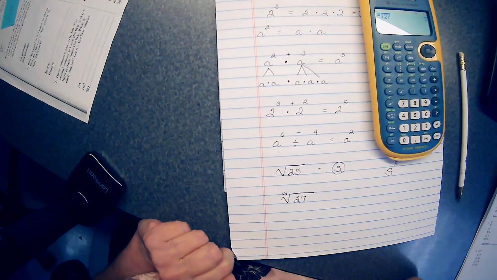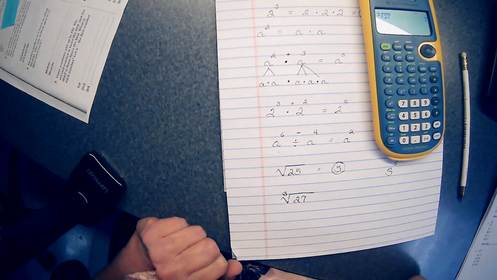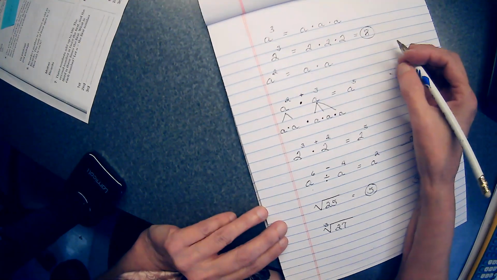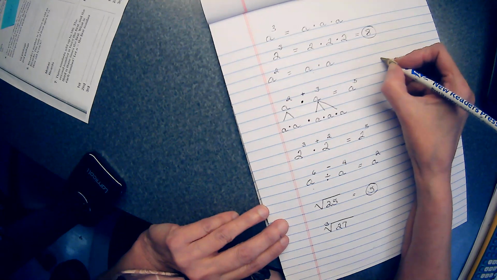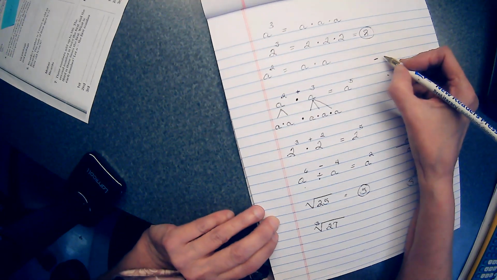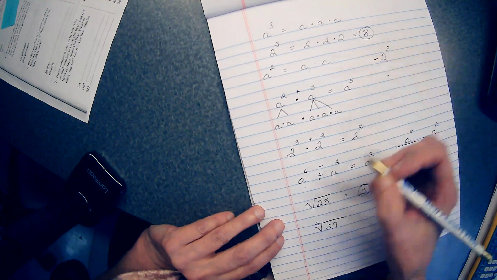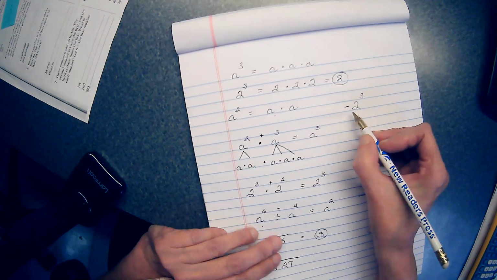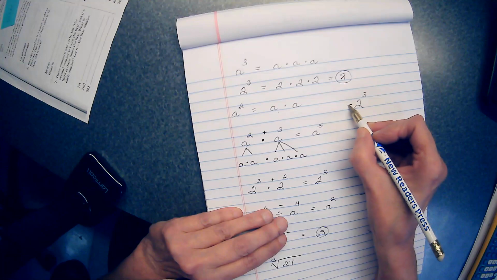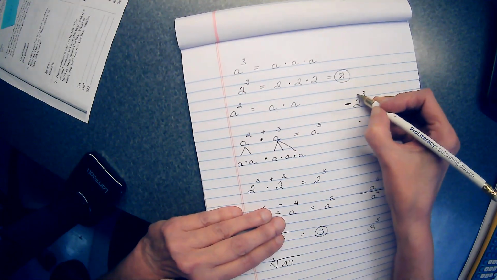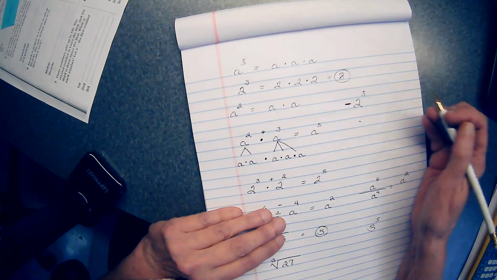Okay. Okay, one more thing. Let's say I have a negative 2 to the 3rd power. Okay, this negative is just sitting out here. It is not included with that 2.